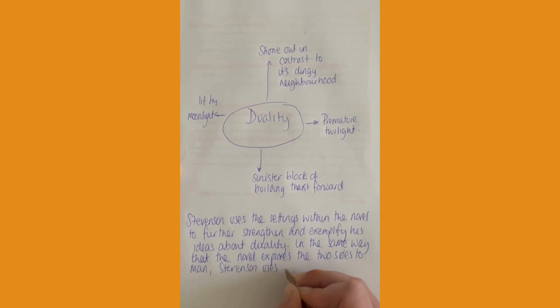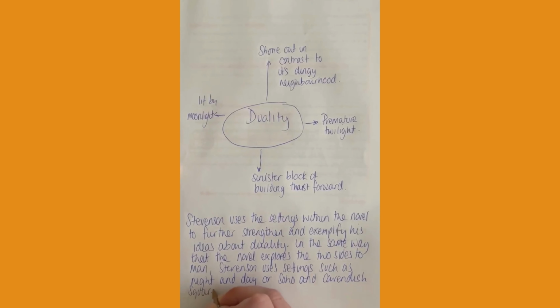Stevenson uses settings such as night and day, or Soho and Cavendish Square, to show that there are and should be two sides to everything.